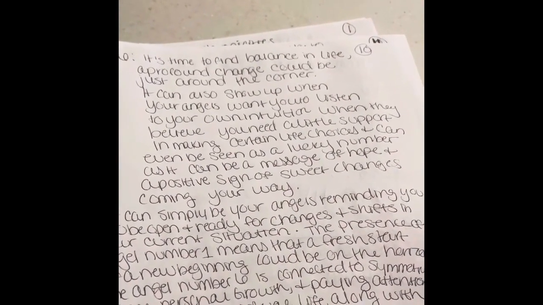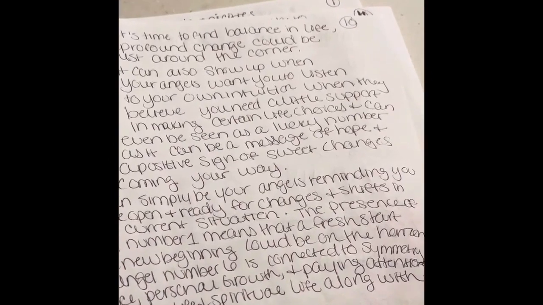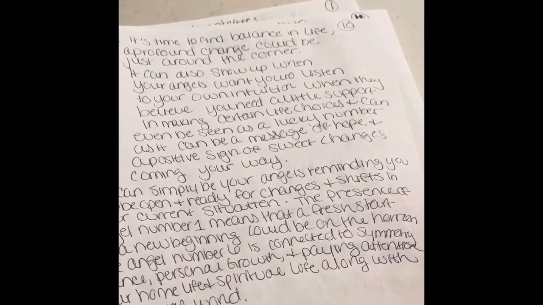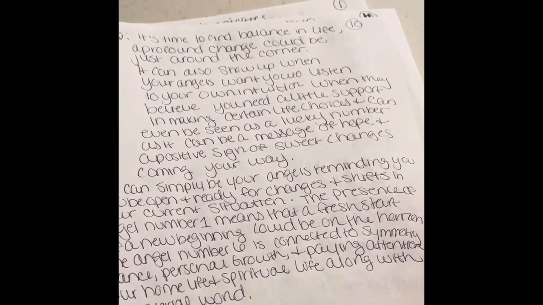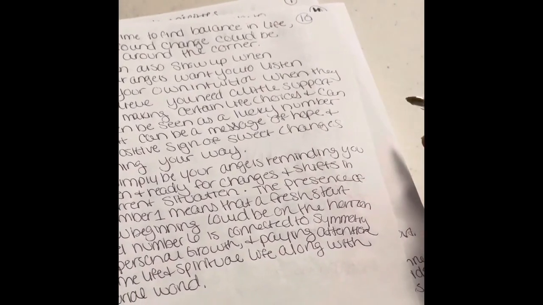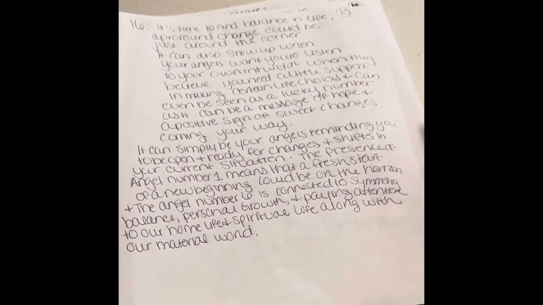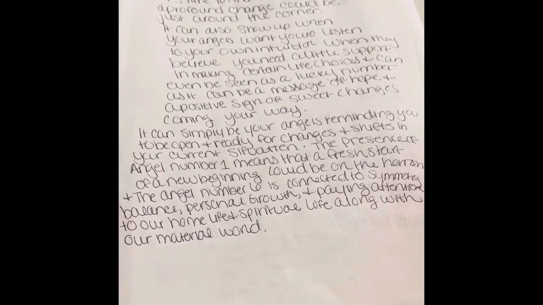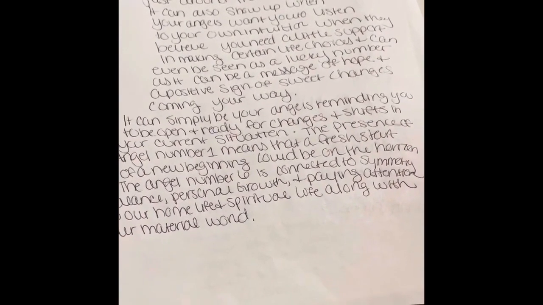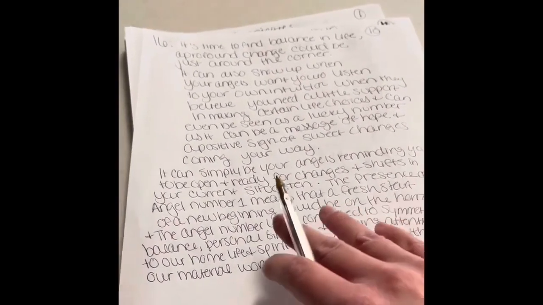It can also show up when your angels want you to listen to your own intuition, when they believe you need a little support in making certain life choices, and can be seen as a lucky number, as it can be a message of hope and a positive sign of sweet changes coming your way. It can simply be your angels reminding you to be open and ready for changes and shifts in your current situation. The presence of angel number 1 means that a fresh start or a new beginning could be on the horizon, and the angel number 6 is connected to symmetry, balance, personal growth, and paying attention to our home life and spiritual life, along with our material world.